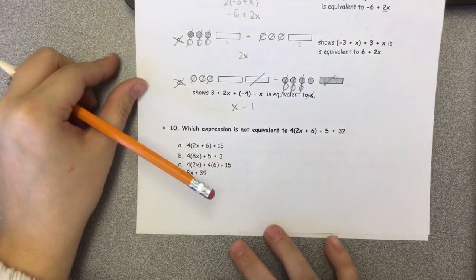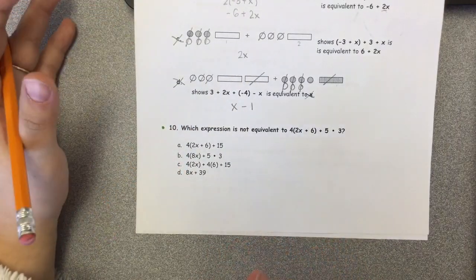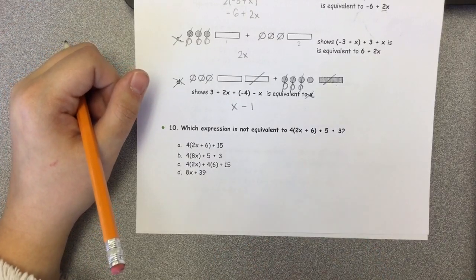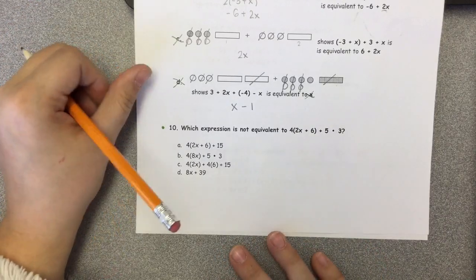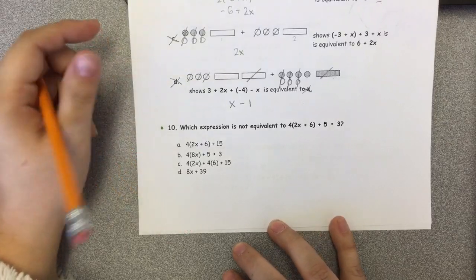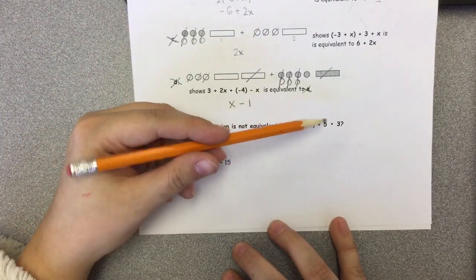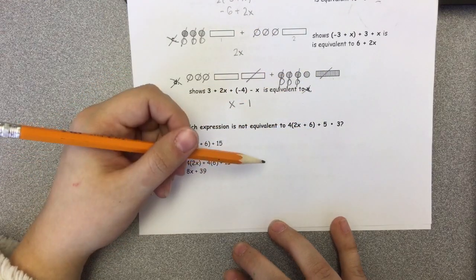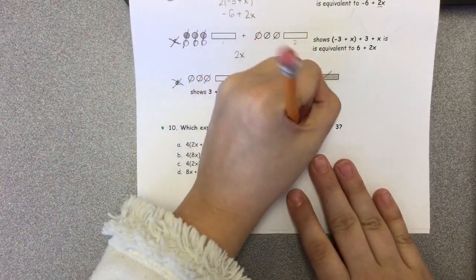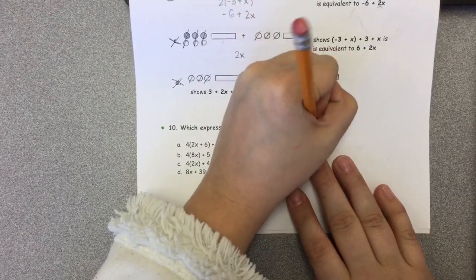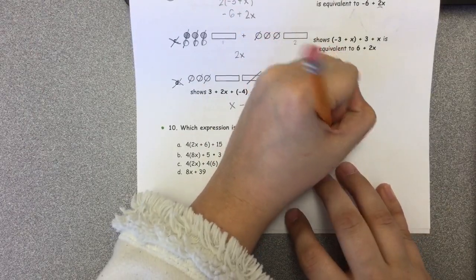Okay, so let's look at number 10. Last but not least, I am actually doing 6 of these with you, so you're welcome. But please make sure that you've shown all of the work that I have and that when you turn this in, it's totally complete. So which expression is not equivalent to 4 multiplied by 2x plus 6 plus 5 times 3? Well, let's go ahead and just rewrite this as 2x plus 6 plus 15.